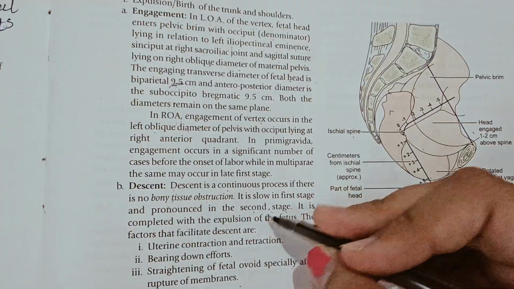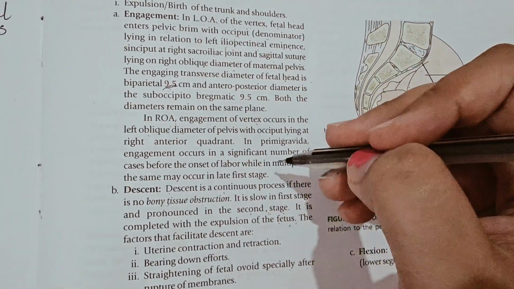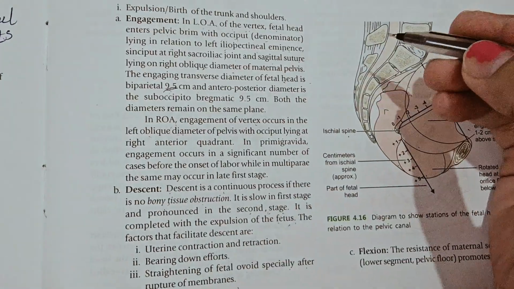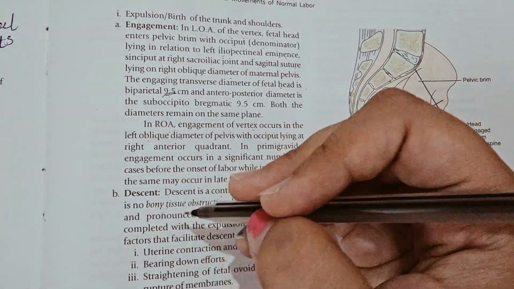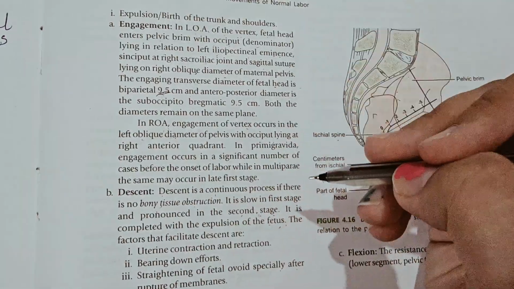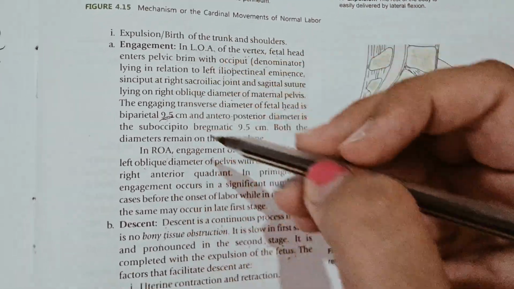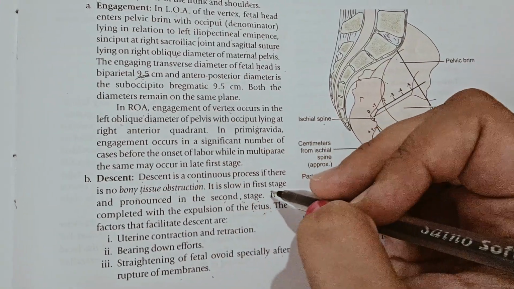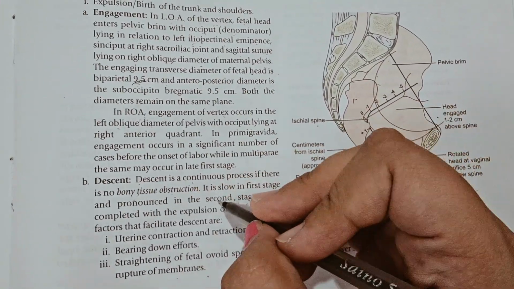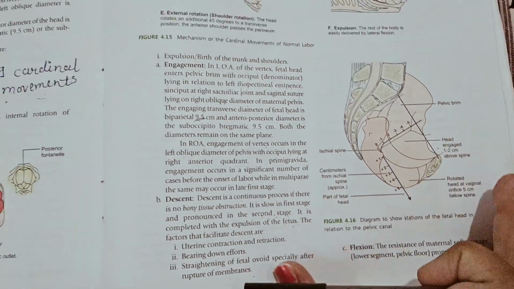As I explained before, this happens mostly in the second stage of labor, but in a primipara, primigravida, a female who gives first-time delivery, following successful completion of the first stage of labor, engagement starts. This marks when the first stage is complete and the second stage starts, meaning half of the expulsion of the fetus process has started.